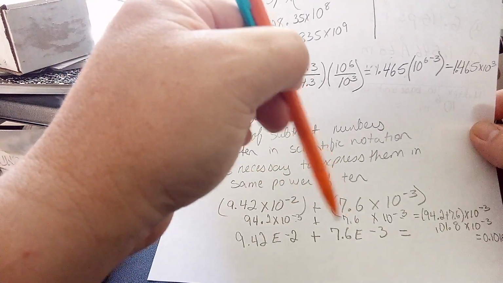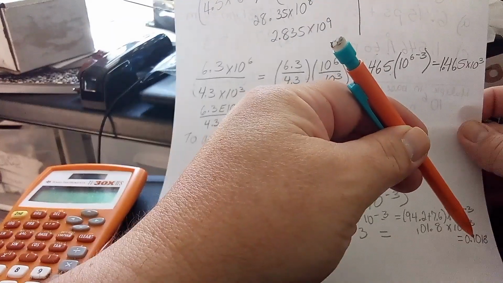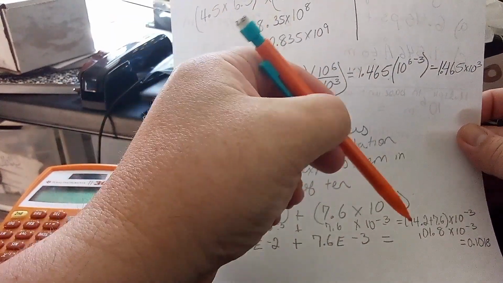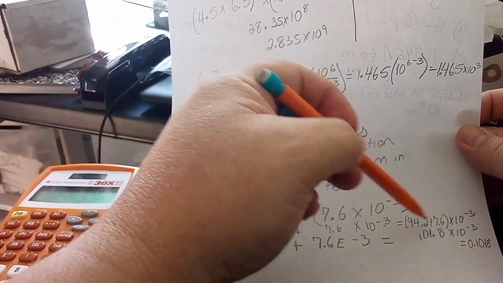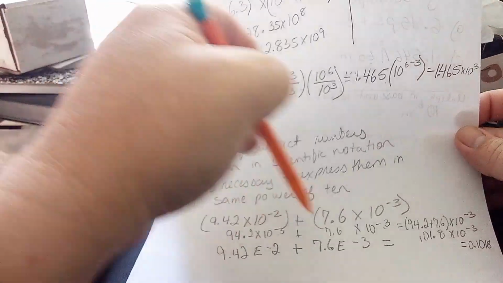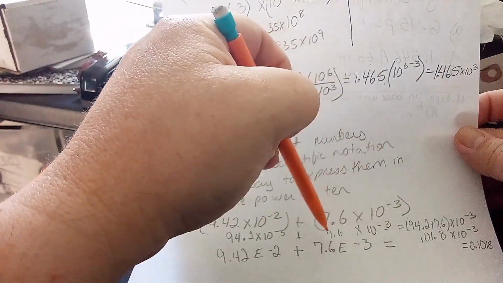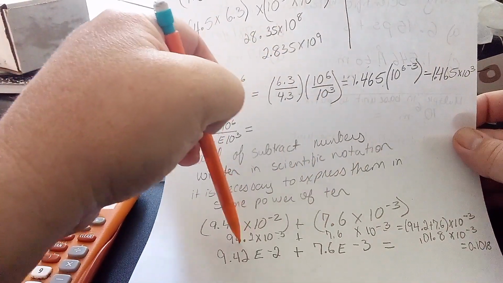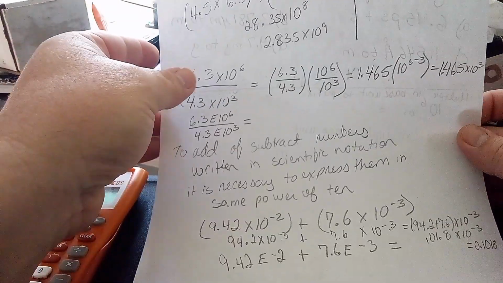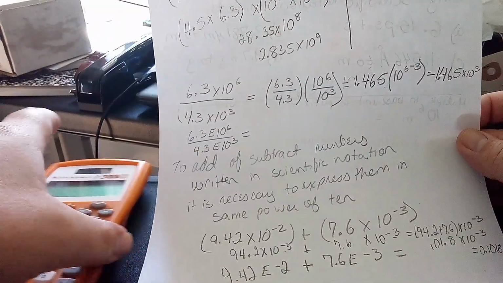Once they're in the same base, it's just a matter of adding both of them, and the final result is 0.1018. And what you do is you just add the coefficients. When they have the same base and the same exponent, you just add the coefficients of the scientific notation. But in the calculator, it's relatively easy.